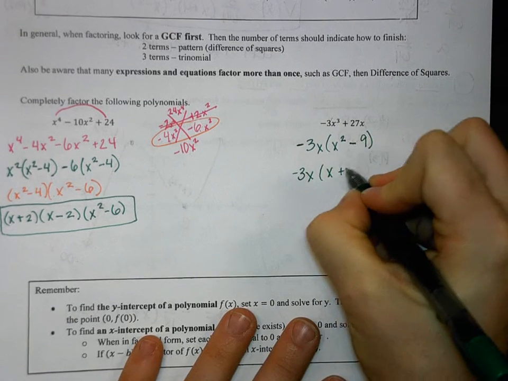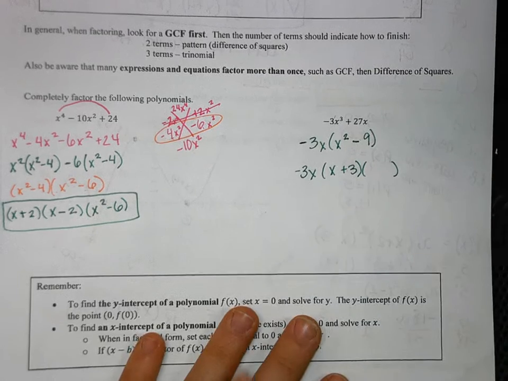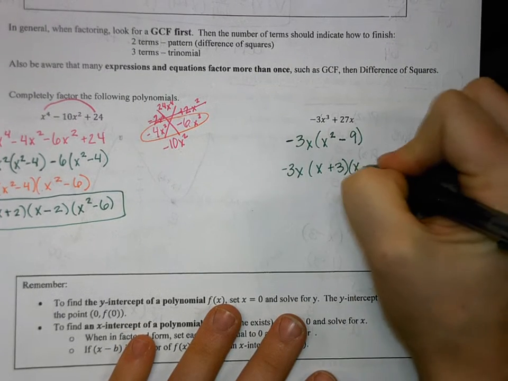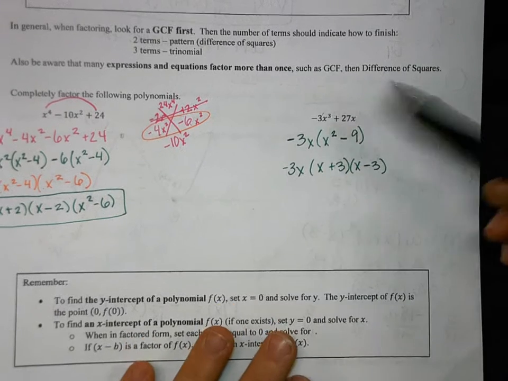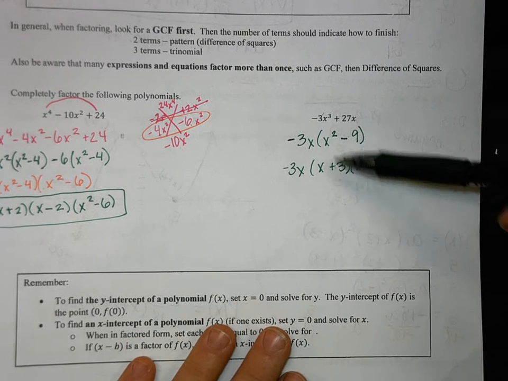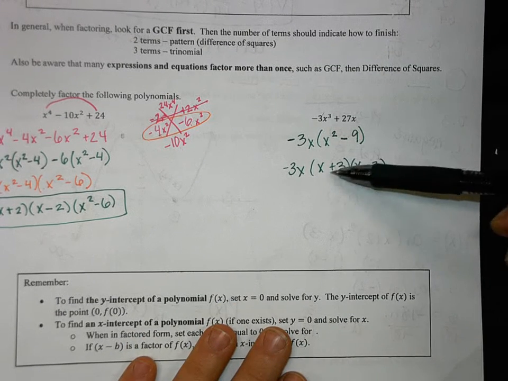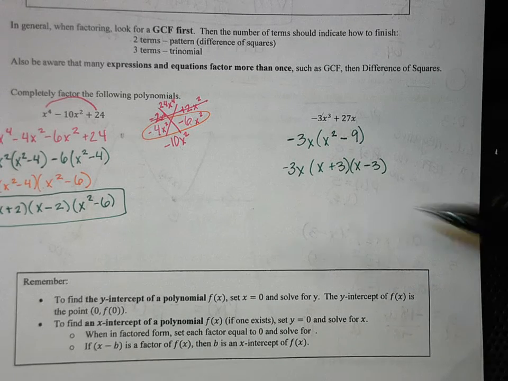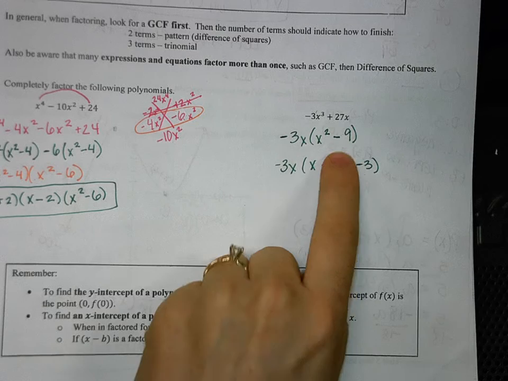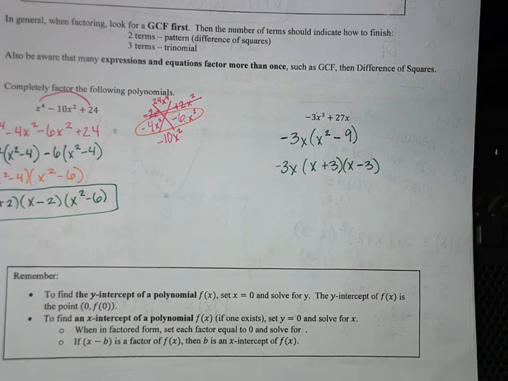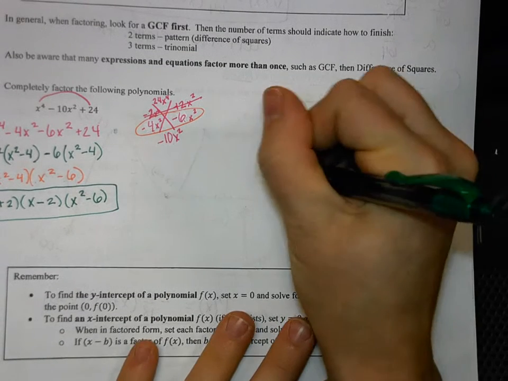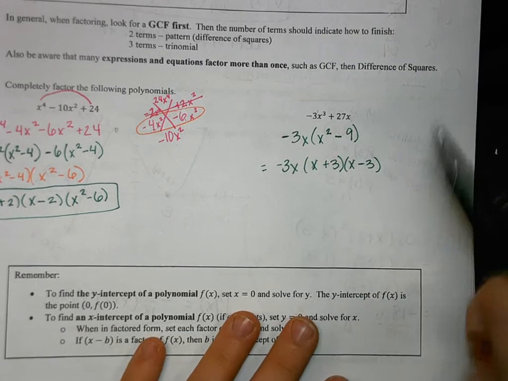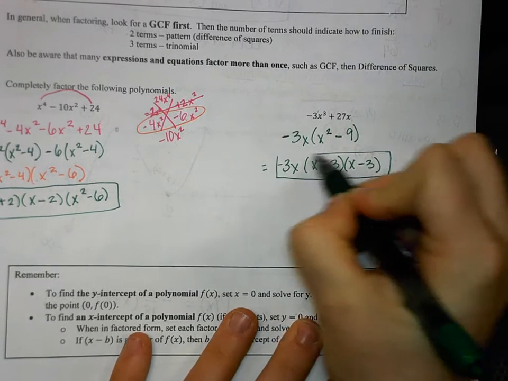So the 3x is going to stay out in front, and then we're going to factor the binomial to x plus 3 and what else? X minus 3. Because the difference of two squares factors to two binomials, one addition, one subtraction, and their terms are each the square root of our original terms. All right, and nothing else can be factored because these are all x to the first power, so that one's done.